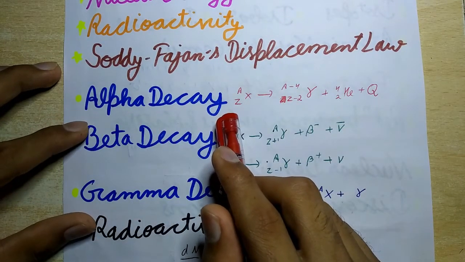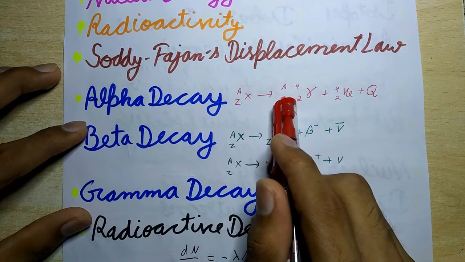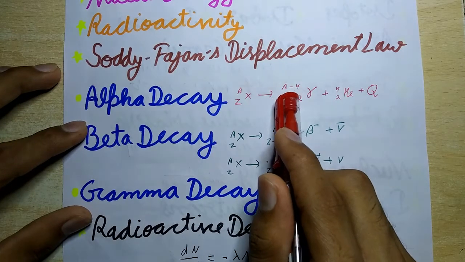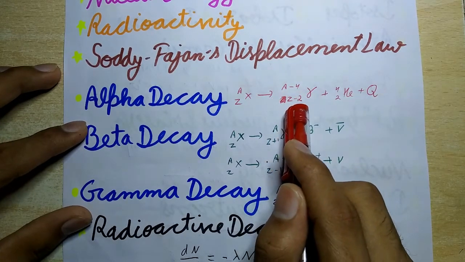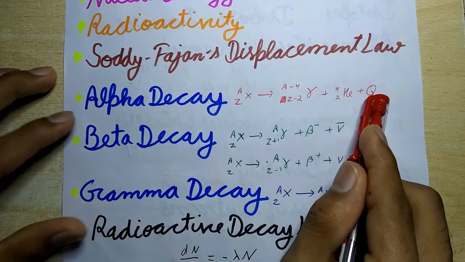Now alpha decay. It is the process of emission of an alpha particle from a radioactive nucleus. Here you can see its mass number is decreasing by 4 and atomic number is decreasing by 2, and here a helium nucleus and some energy are emitted.